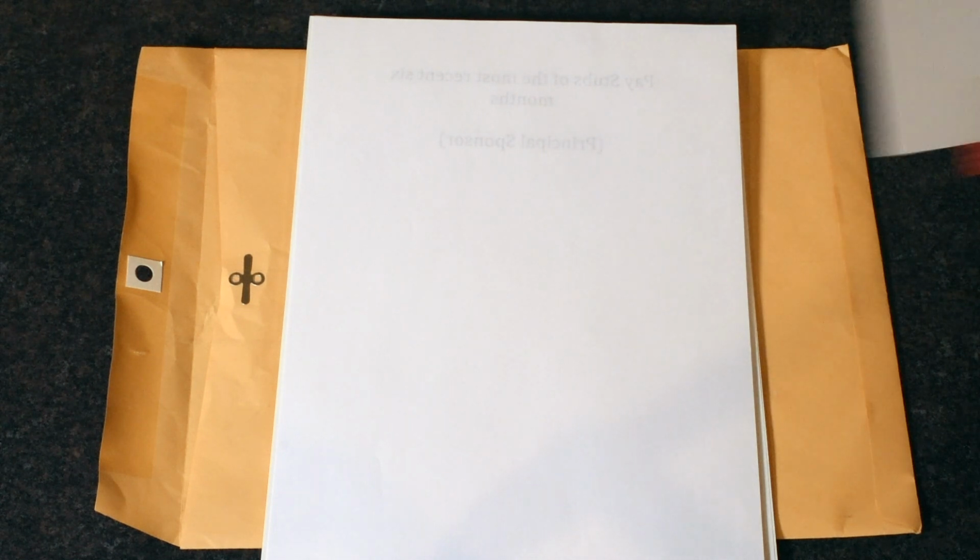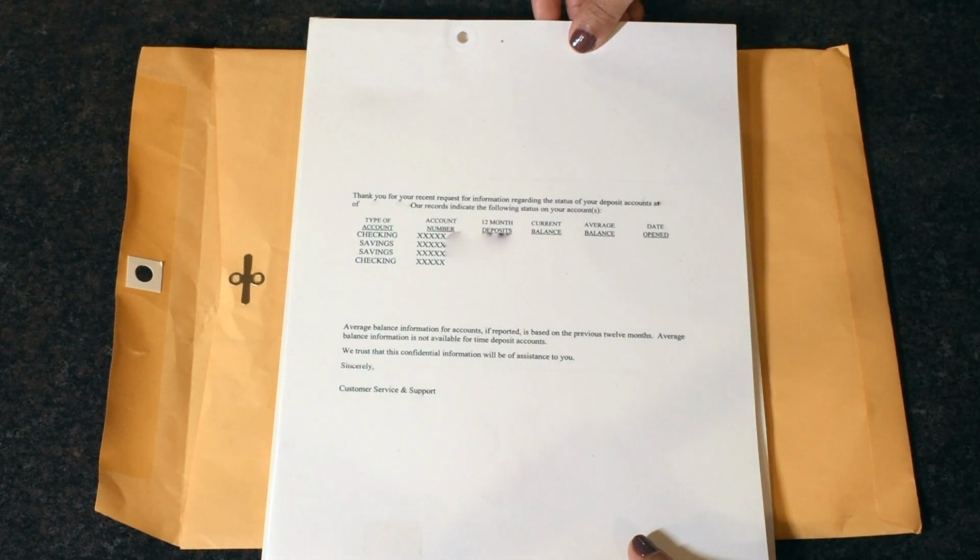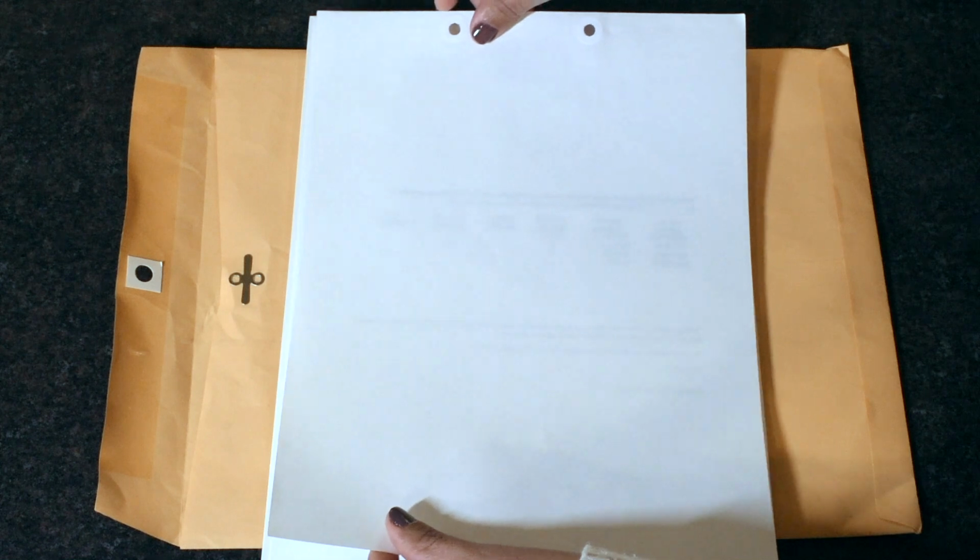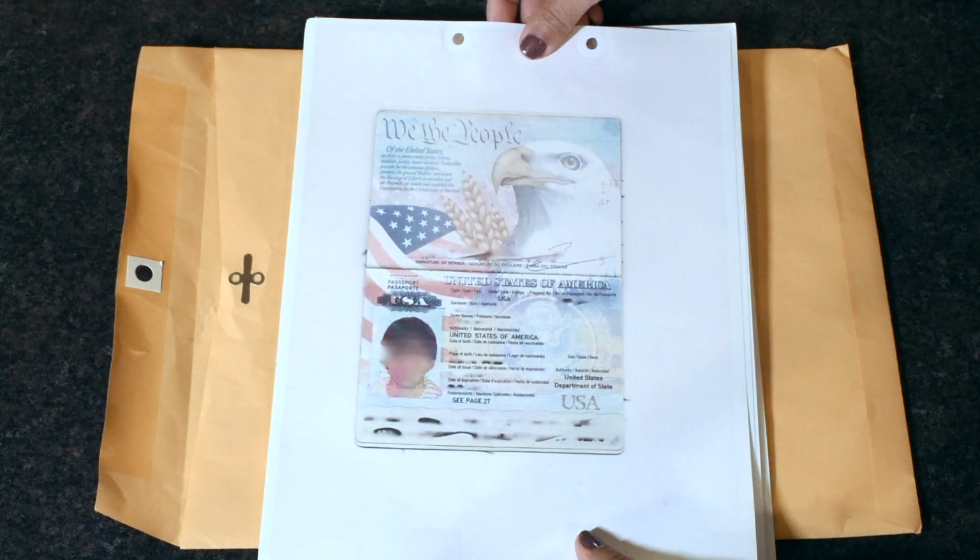After that, we're going to grab a bank immigration letter or verification of deposit. Okay? Next, we're going to get a copy of husband's passport biographic page. All right.